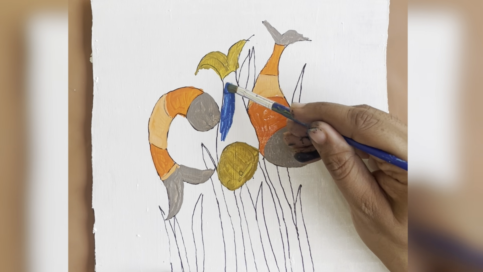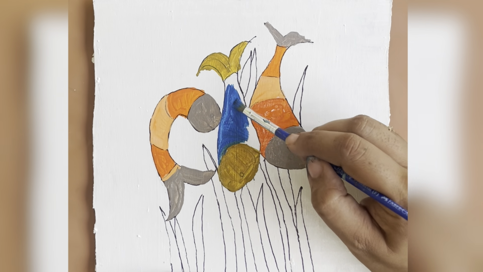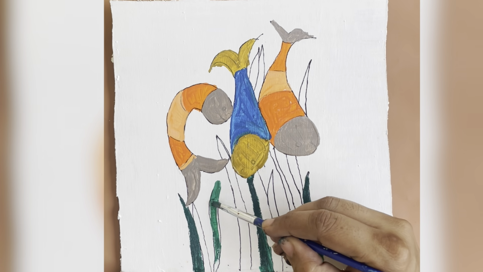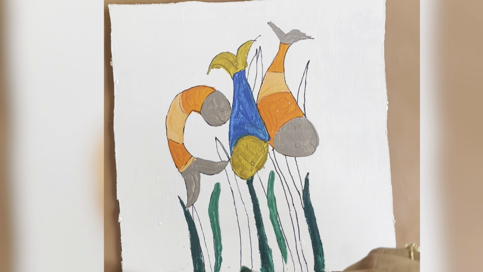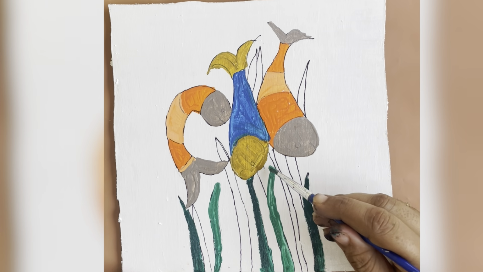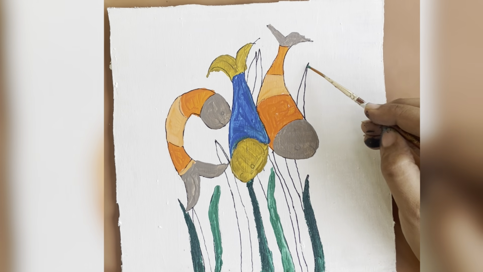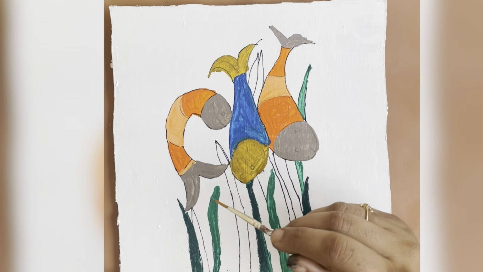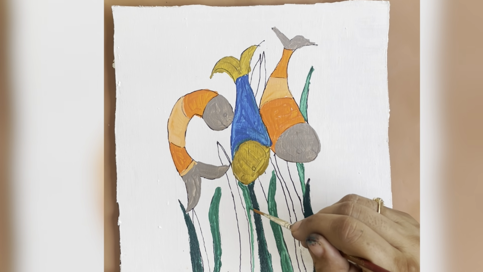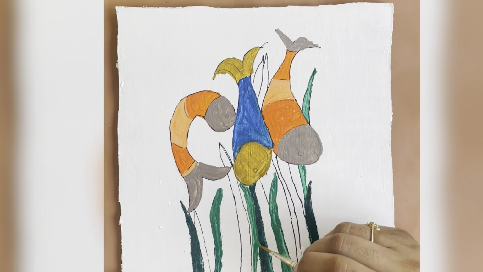And now a very bright royal blue in the middle body of this fish. Now comes the grass. I've used 3 shades of green to give some vitality to this image. I've used bottle green, leaf green and emerald green in parts. You can use whatever greens are available in your palette.